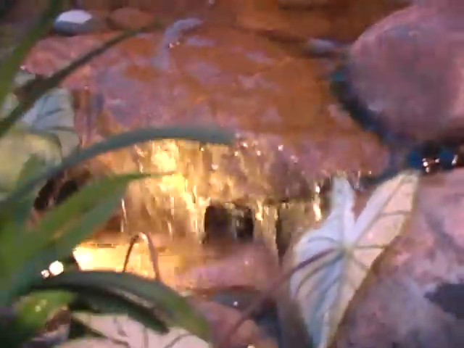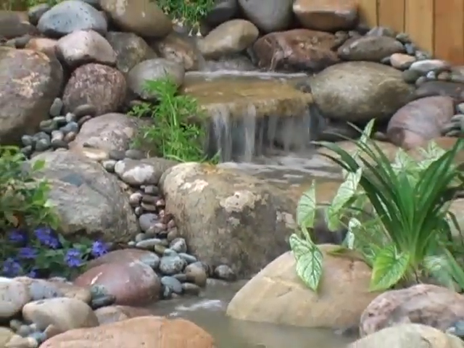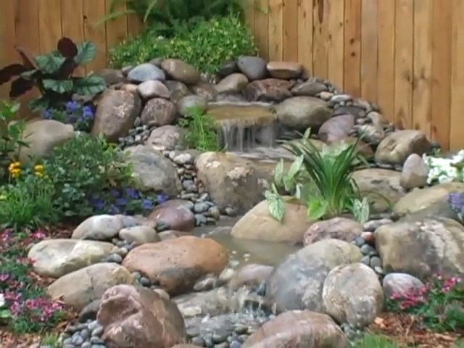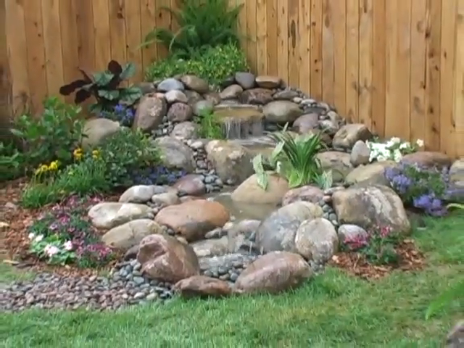At last, all of your work has paid off, and you have a beautiful backyard paradise to enjoy for years to come. You'll appreciate the easy maintenance and superior water quality a pond-free system built with Savio products can provide. We hope you enjoy your new water feature.